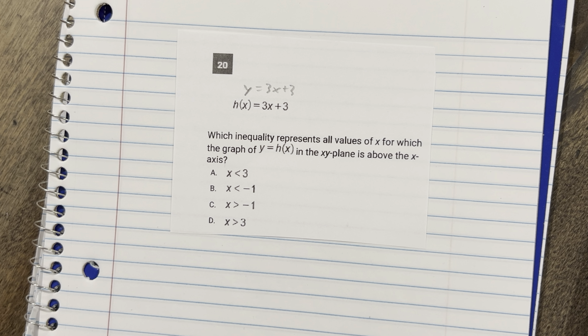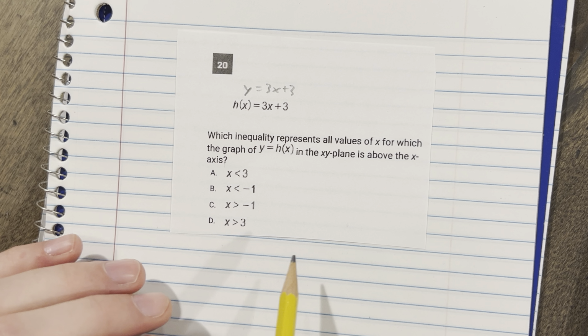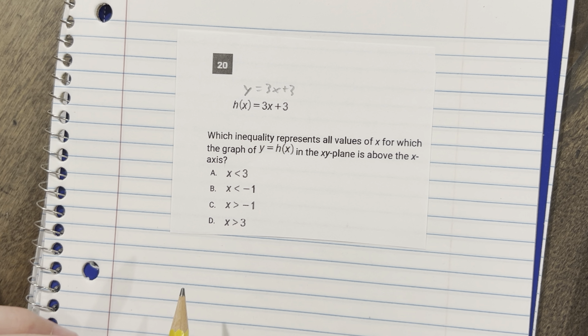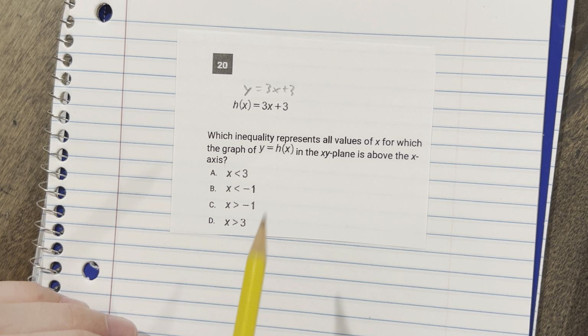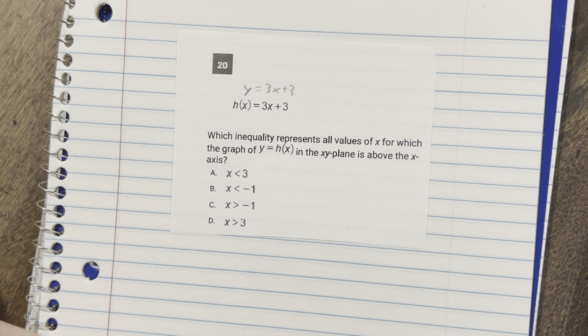Okay. So which inequality represents all values for x, which the graph of h of x in the xy plane is above the x-axis? Okay, let's think about this. So all values for x, that's what we want to represent. Okay, so we want this line to fall into whatever equation we write.